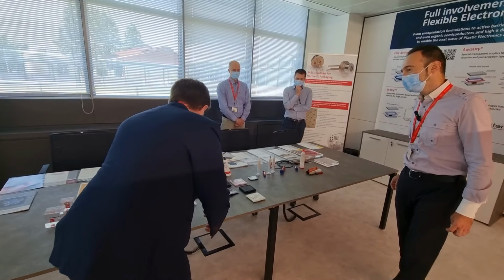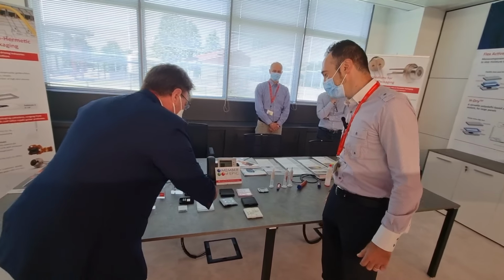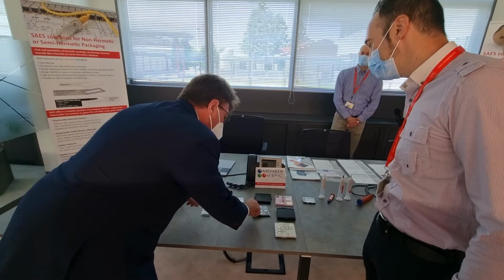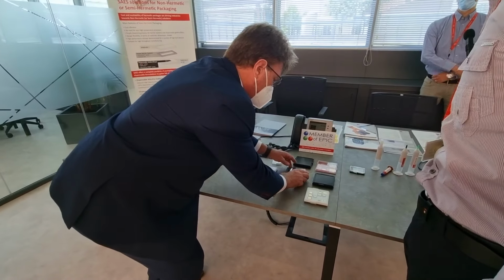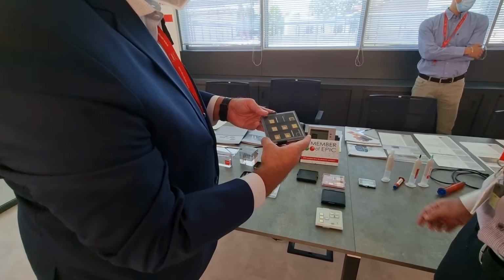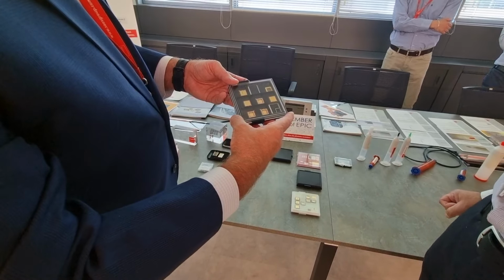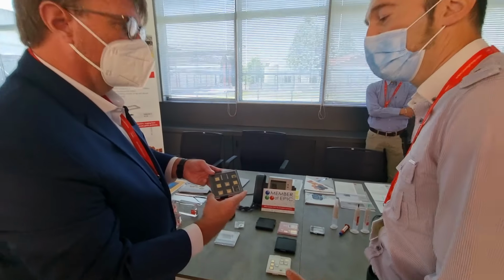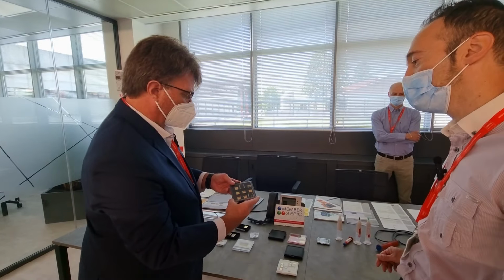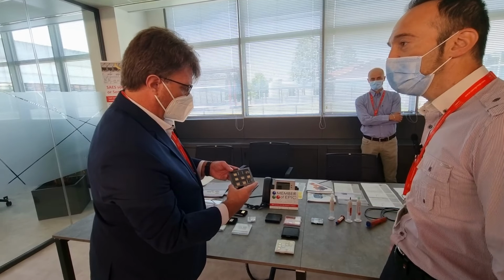So I'm looking right here. You mean that this getter material, you're able to apply it inside of these packages right here? Do I understand that correctly? Yeah, sure we can. We can integrate getters inside to sorb moisture, hydrogen, VOCs, and many other gases which are detrimental, like CO, CO2, nitrogen, and oxygen, for example.